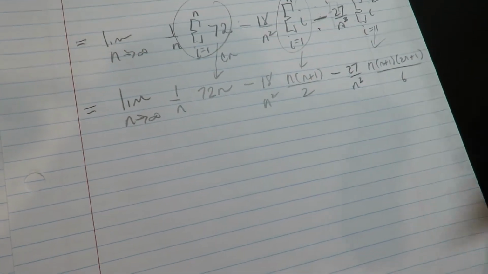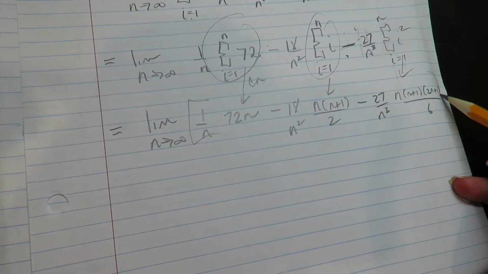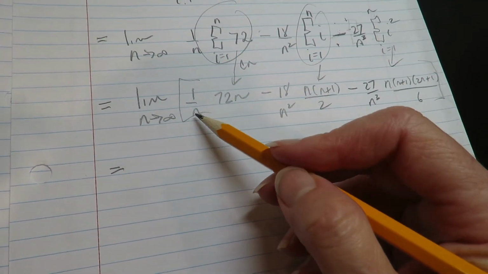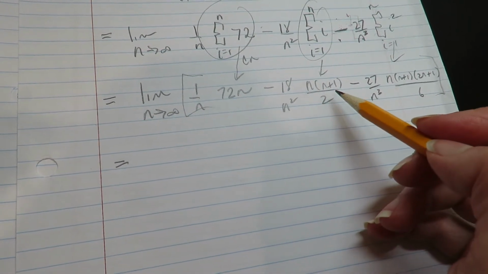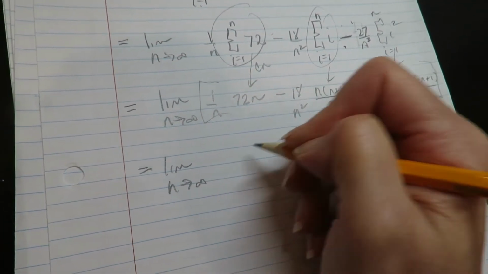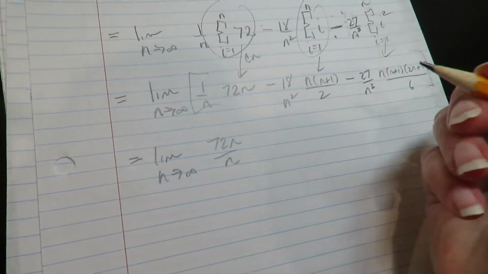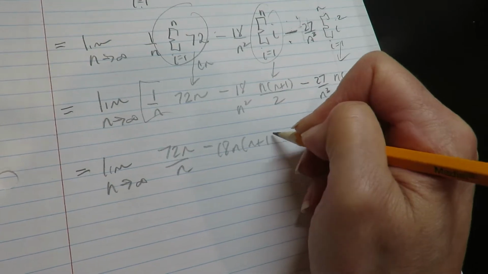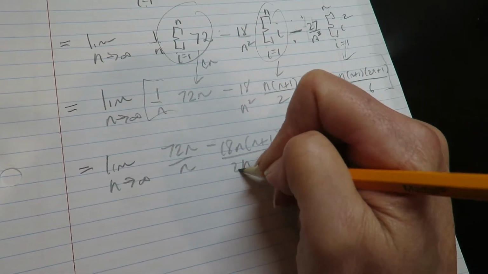Okay. Now we need to take the limit of all of this. So let's see if we can do it without me writing 101 steps. Let me just be careful. Alright, 72n over n minus 18n times n plus 1 over 2n squared.